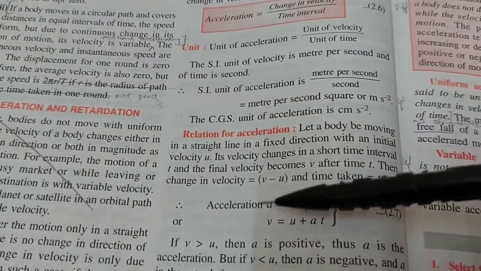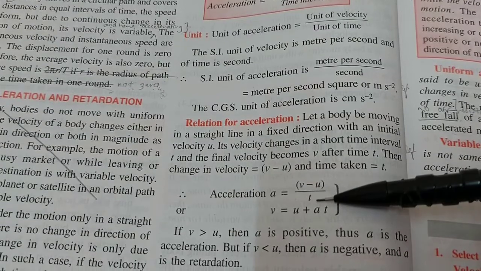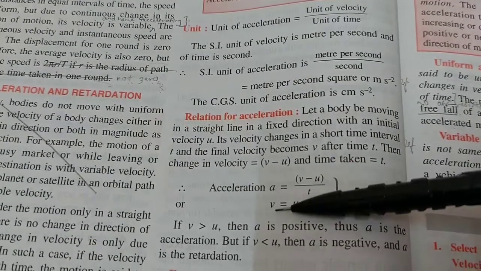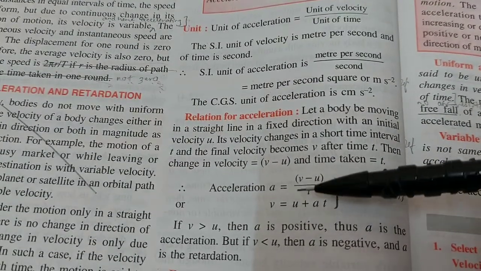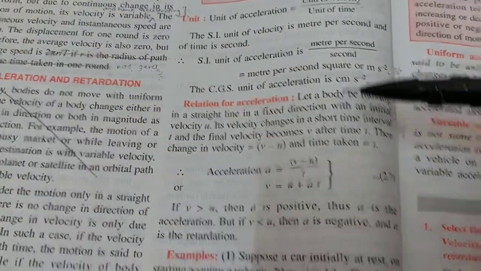And the formula is a equals v minus u upon t, where v is final velocity, u is initial velocity, and t is time. If I cross multiply it, we get another kinematic equation, v equals u plus at, where a is acceleration and t is time. Let's look at some examples.